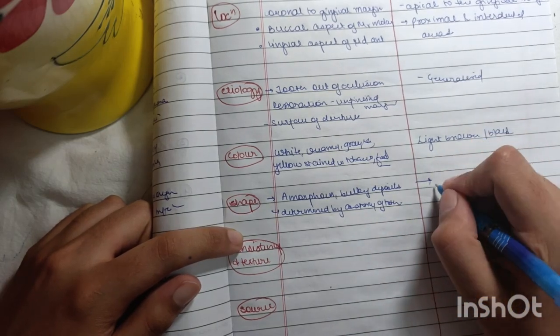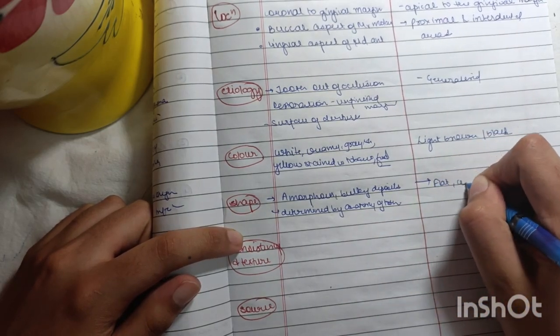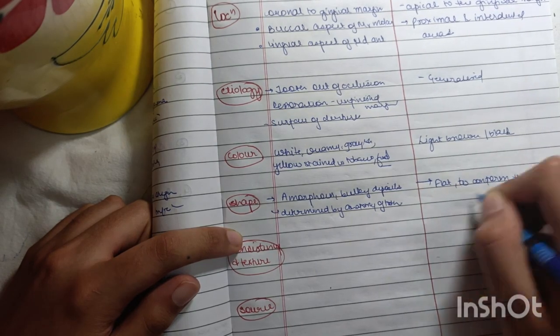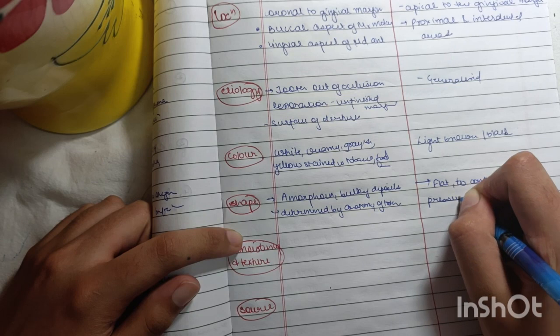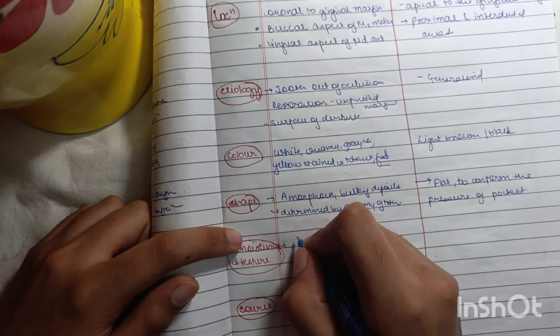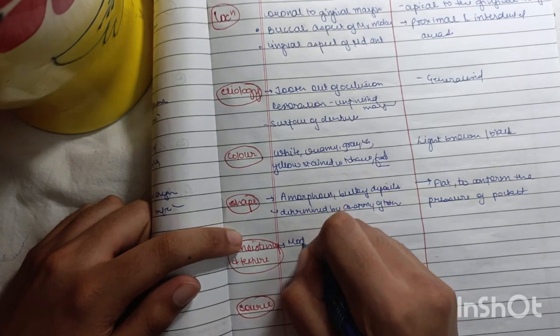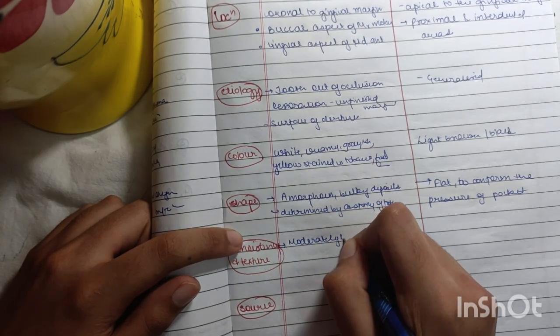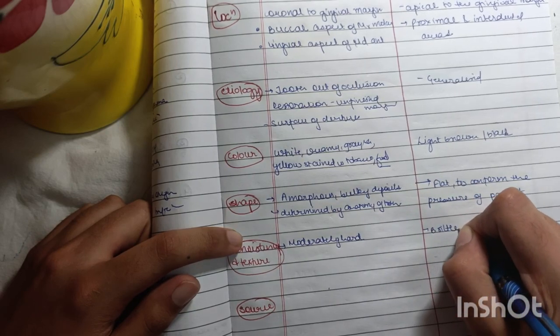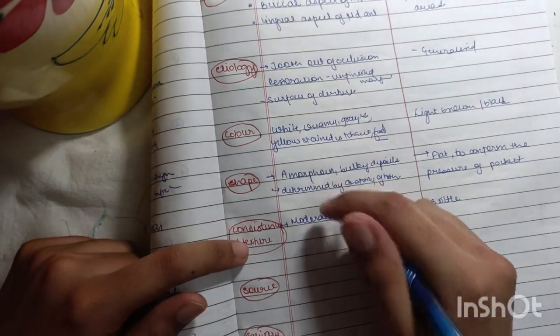Over here, it is flat to conform to the pressure of the pocket. Now, in consistency and texture, supragingival is moderately hard, whereas this is brittle.